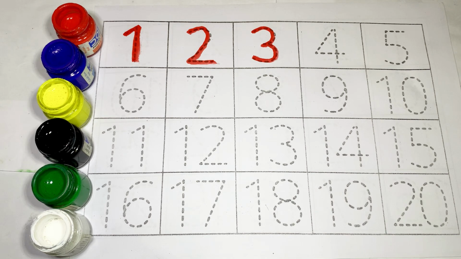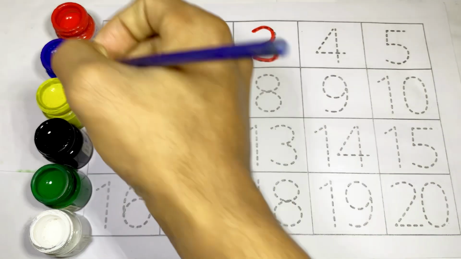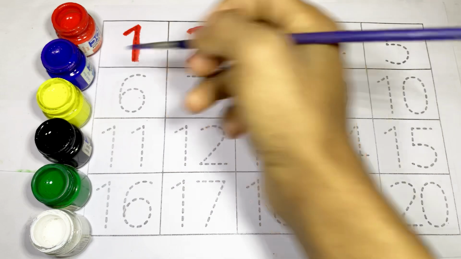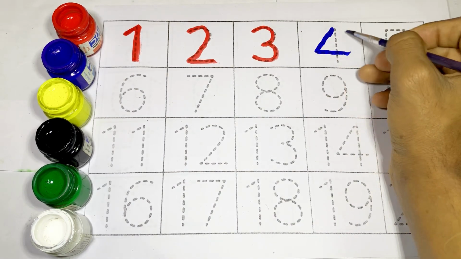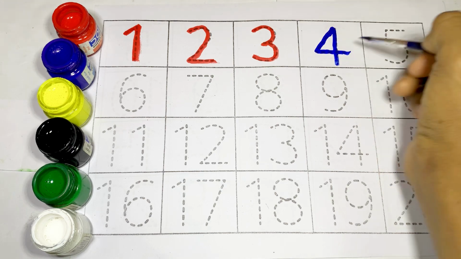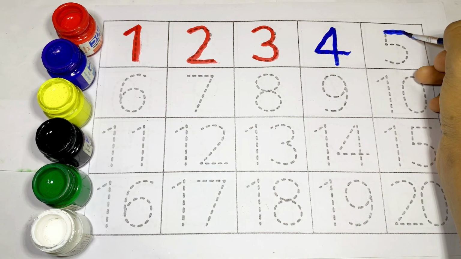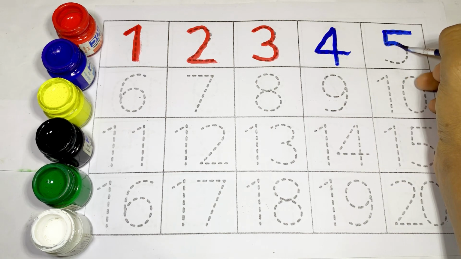Kids, now draw 4, the numbers of 4, and use blue color. F O U R, 4. 5, F I V E, 5.